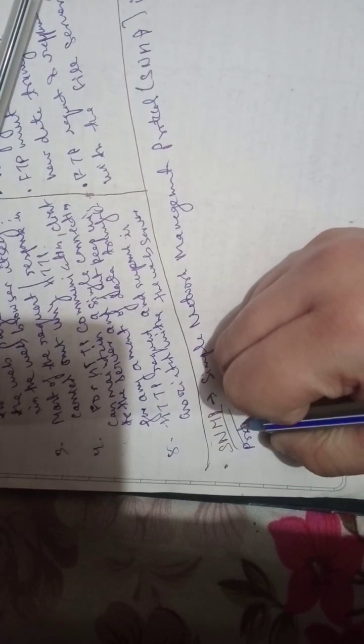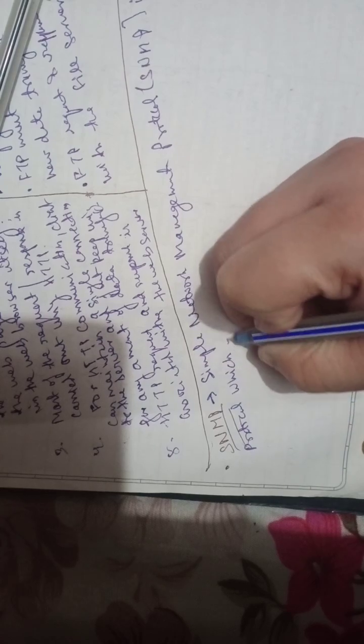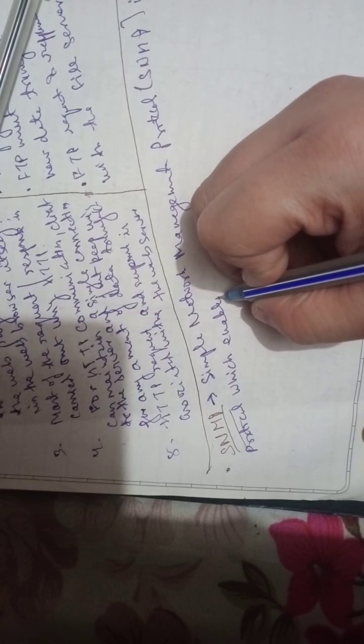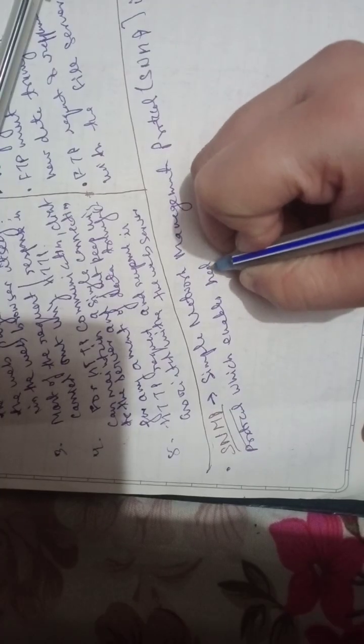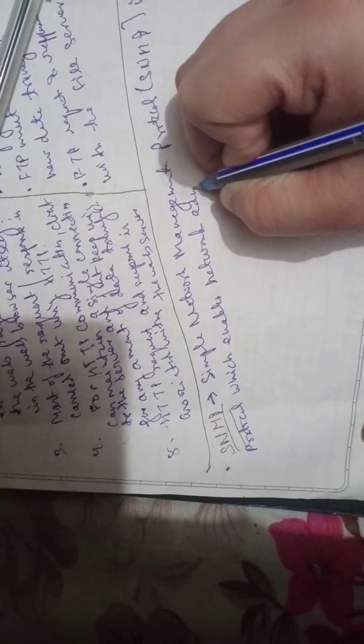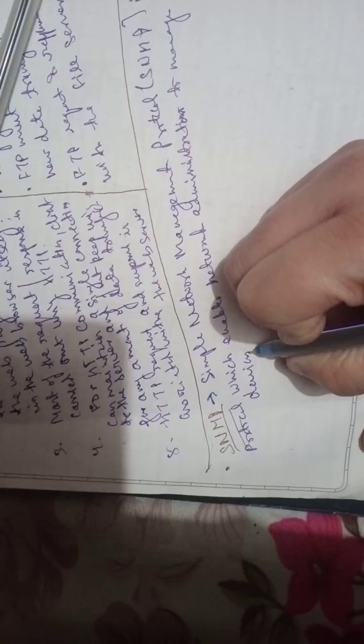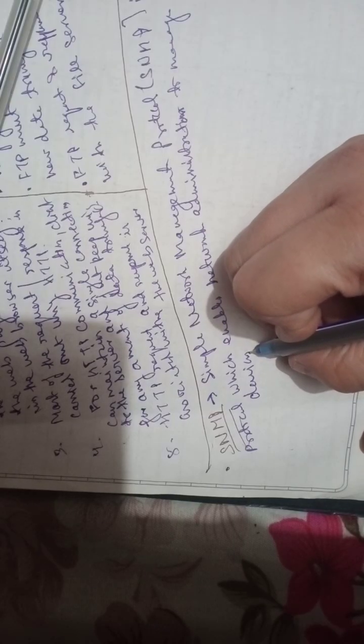So this is a protocol which enables network administrators to manage network devices and to diagnose network problems.